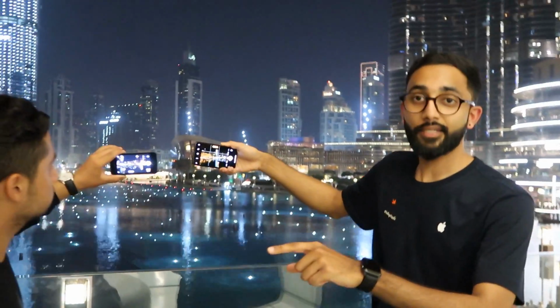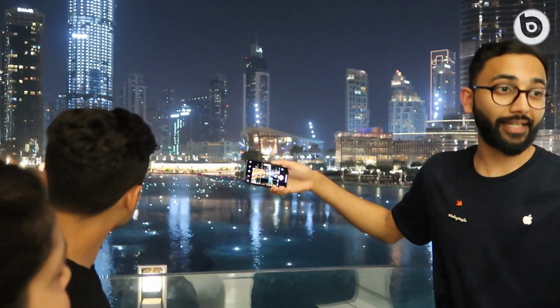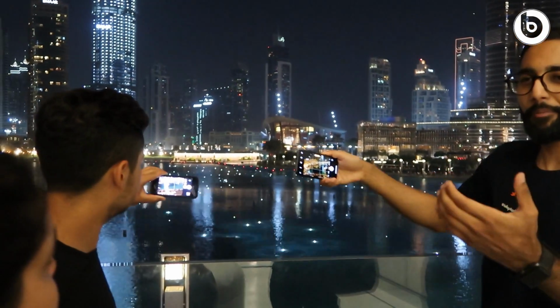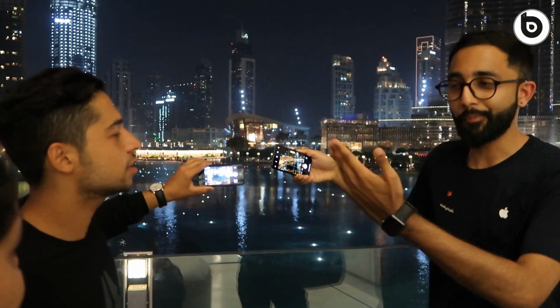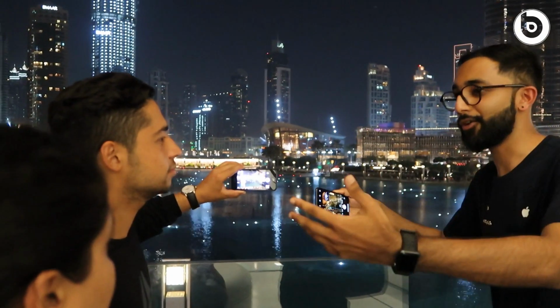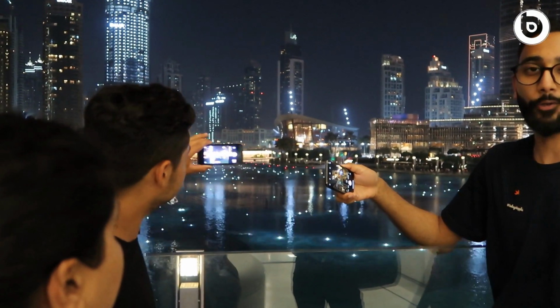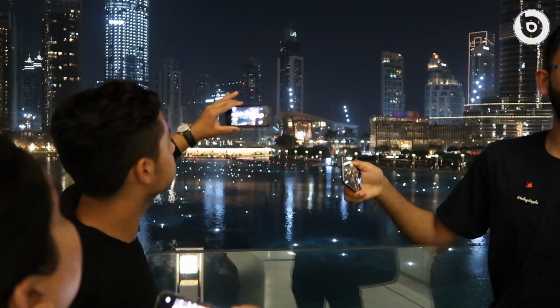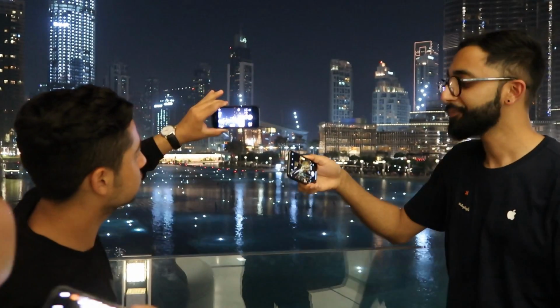Now this is very helpful when you're taking videos. I see many people taking videos, and you go from a dark room to a bright room, and it changes automatically. So you can lock the setting and then take your video. You can see how you can make your video more consistent.